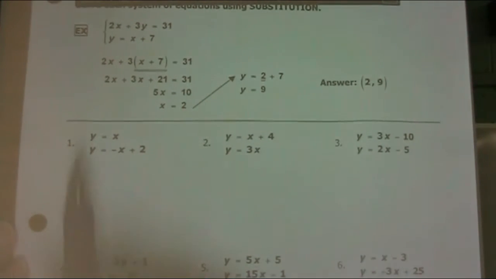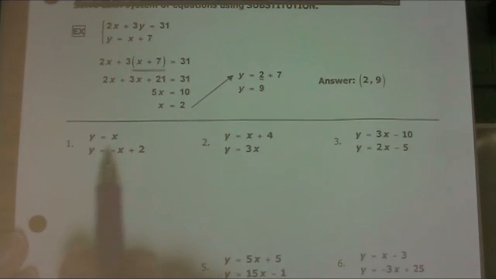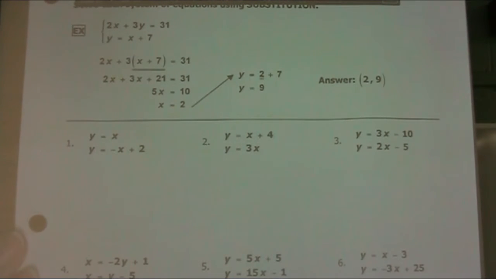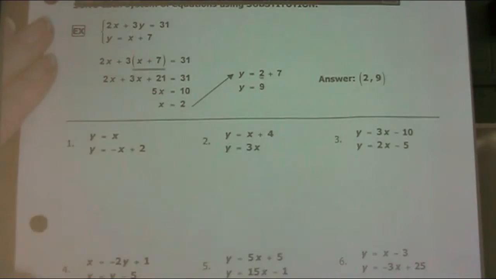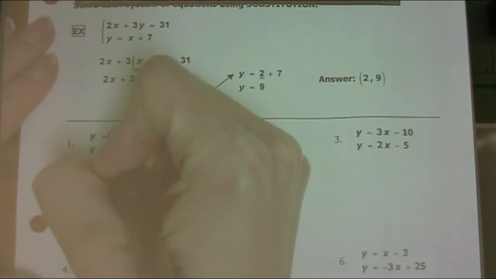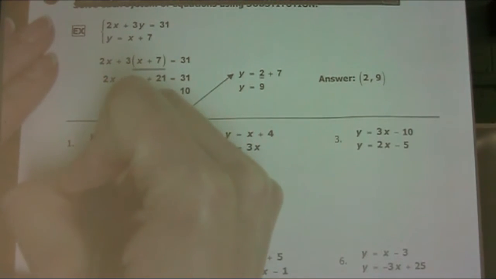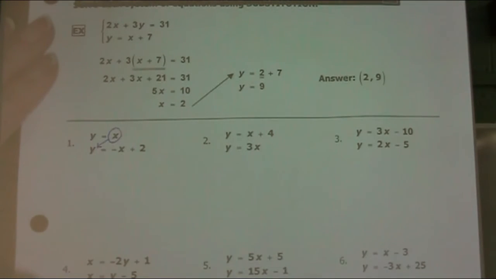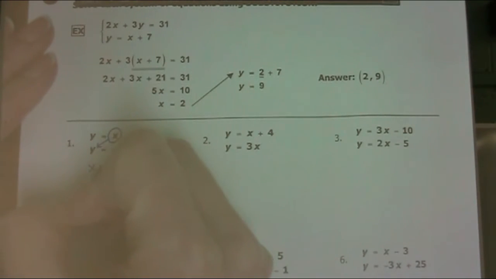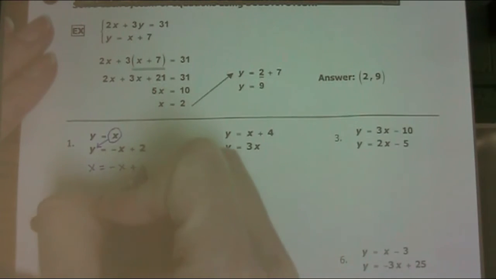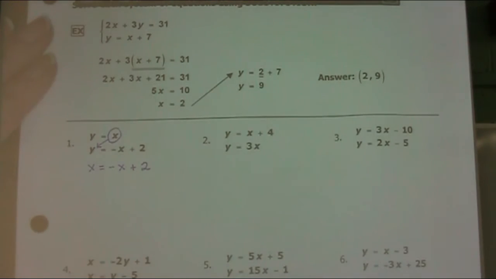So example 1, it's interesting because both equations are y equals. That's okay. You only need one of them to be either y equals or x equals, and it doesn't matter which one. Since both of them are, this creates multiple opportunities for us, but I'm going to go the easiest way. Since y equals x, I'm going to put x from the first equation in place of y in the second equation. And I'm going to get x equals -x plus 2. And now I'm going to solve for x.